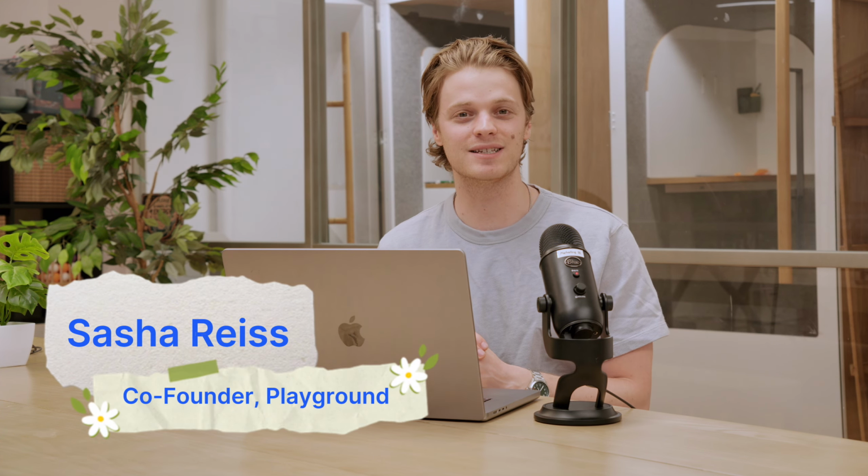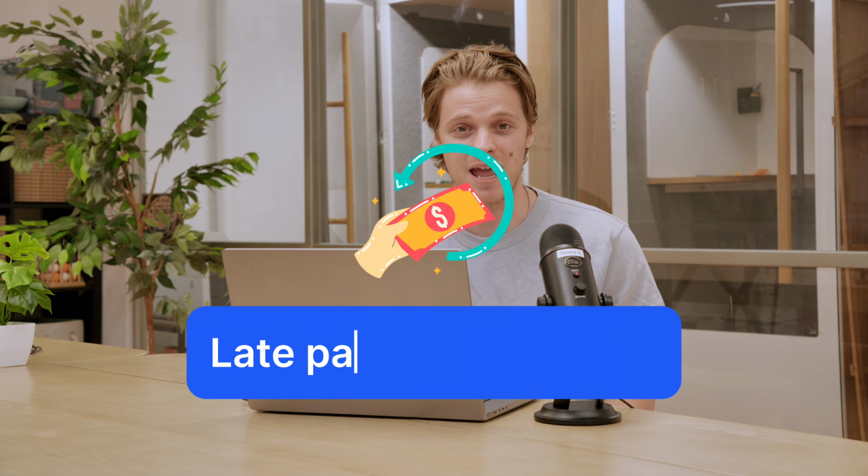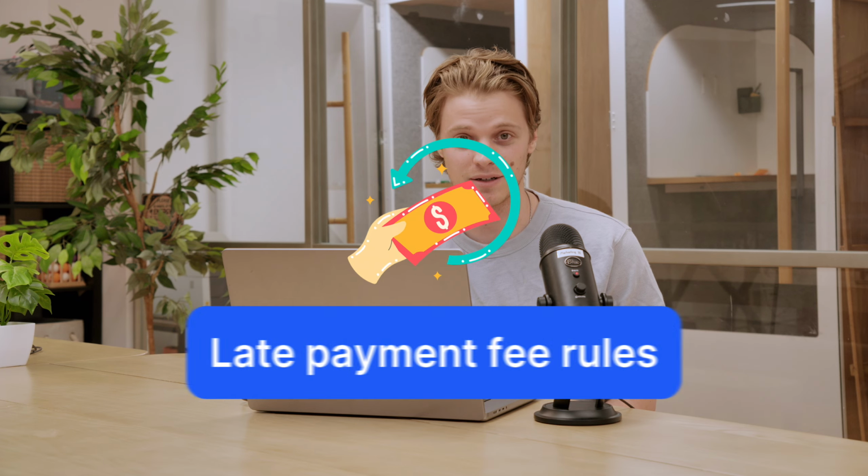We have 10 releases this week and we're going to cover 4 of them right now. The biggest release of the week is the long-awaited late payment fees that can now be set up on Playground. These fees are now applied if someone has an overdue balance with a whole bunch of configurations that can be made. Let's take a look at how it works.